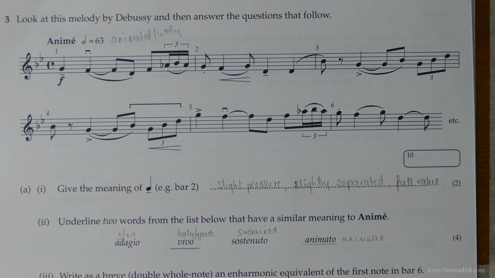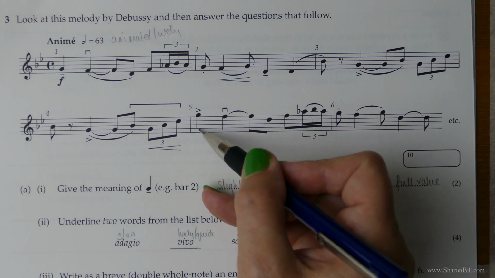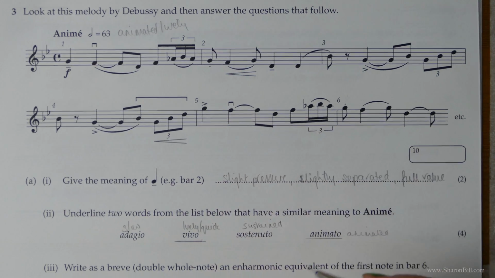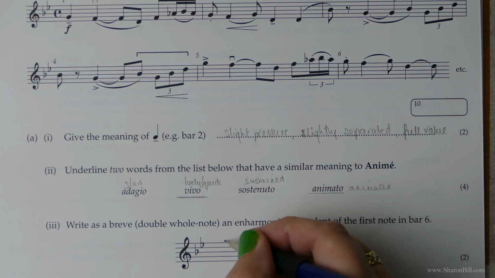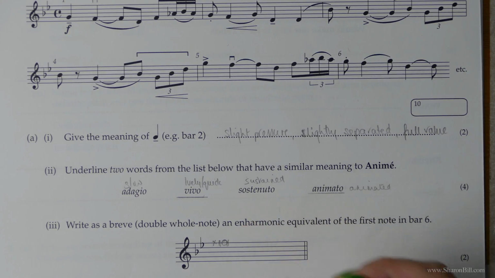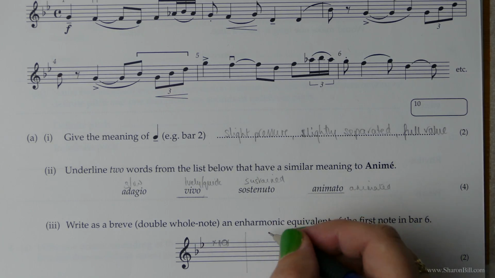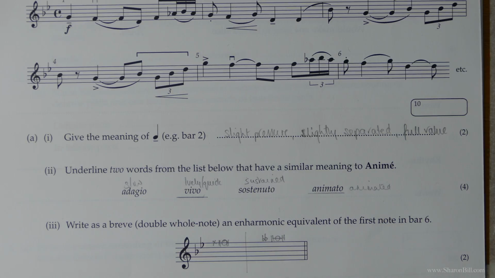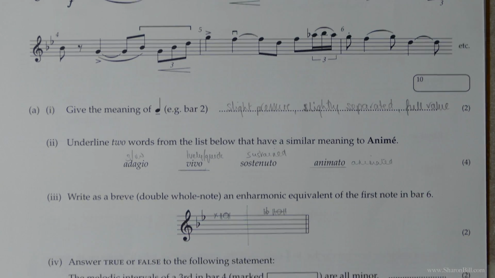Be careful that you get the correct octave. Here we're not the G above middle C, but the one above that, so we're right up here. So here's our F double sharp. In a second we'll make that a breve and then double sharp it. Alternatively, either one of these will do. We need the A above that. There's our breve, and then we'll give that a double flat. So there we go. That's that one completed.